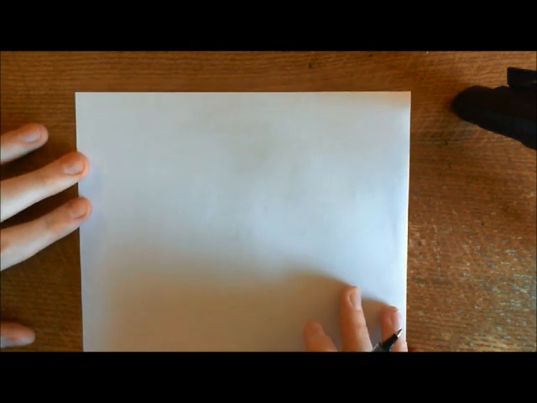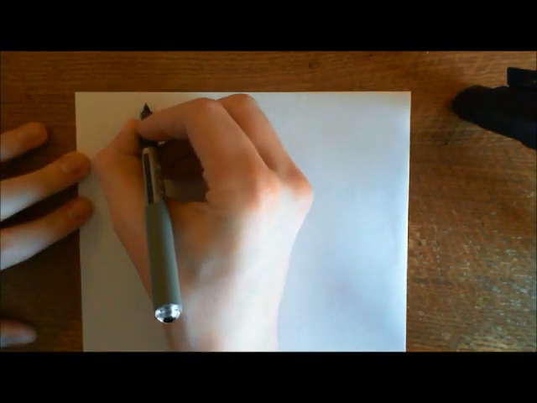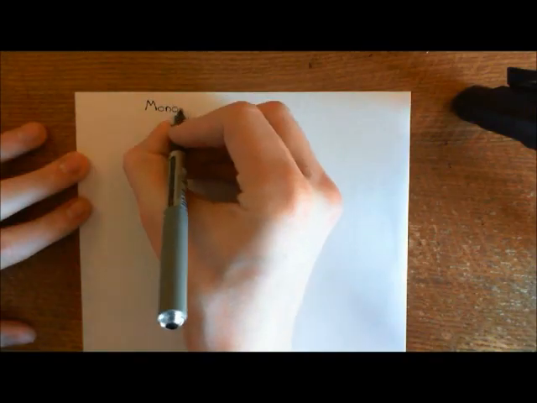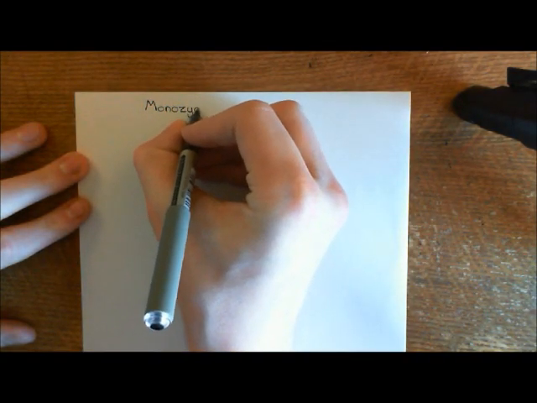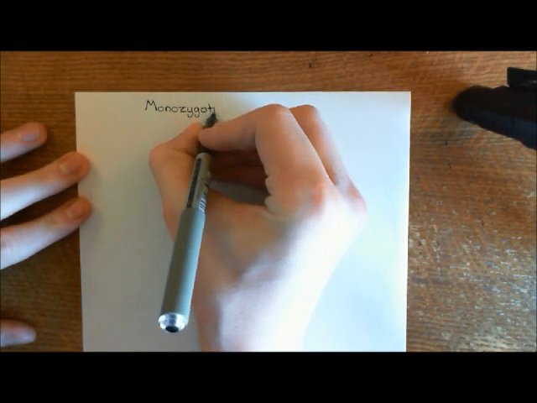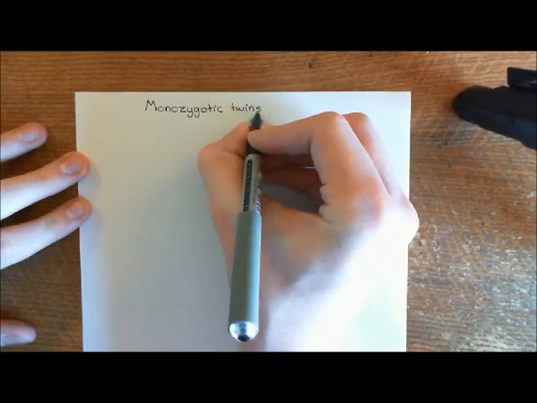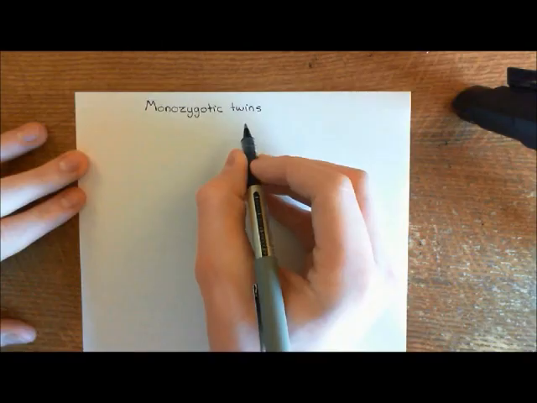okay? So there is definitely a genetic component to schizophrenia. However, it is not completely determined by genes. Okay, now how do we know that it's not completely determined by genes? Well, we do what we always do. We look at monozygotic twins. Okay, now monozygotic twins are twins which are absolutely genetically identical. Okay, so they're what would more commonly be known as identical twins.